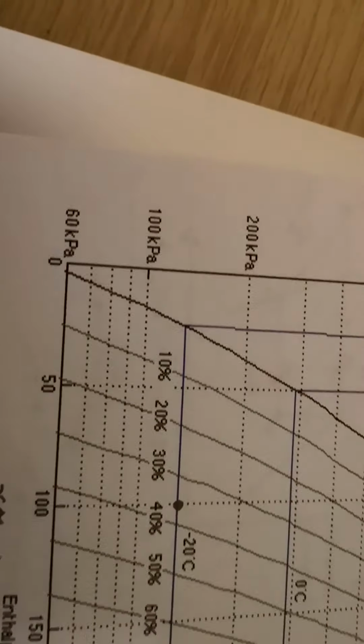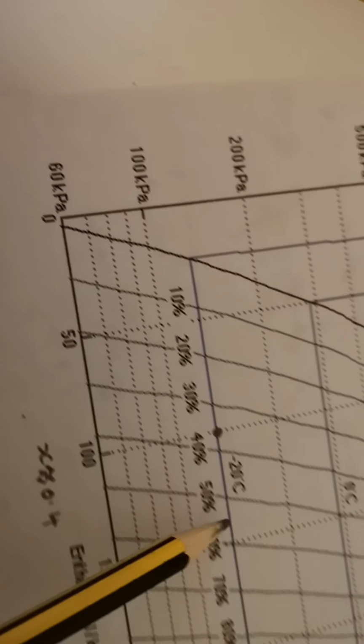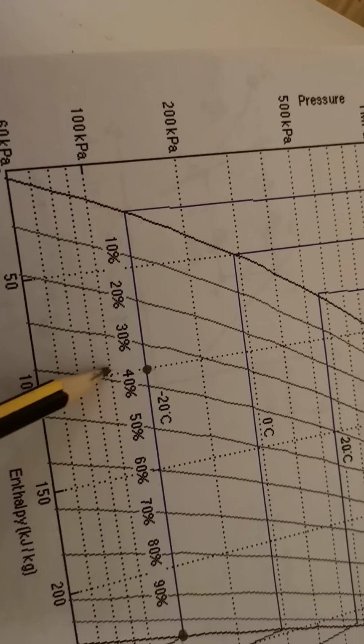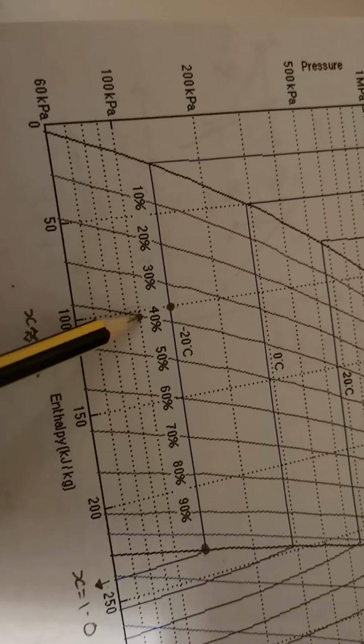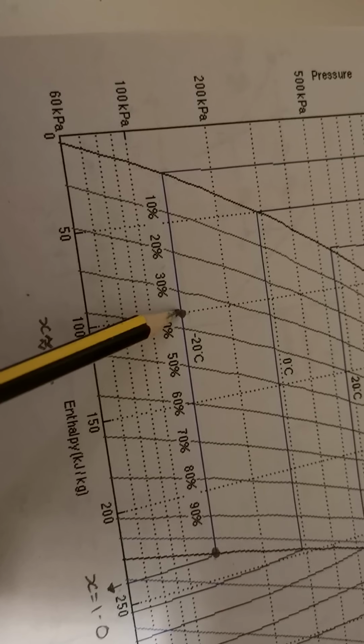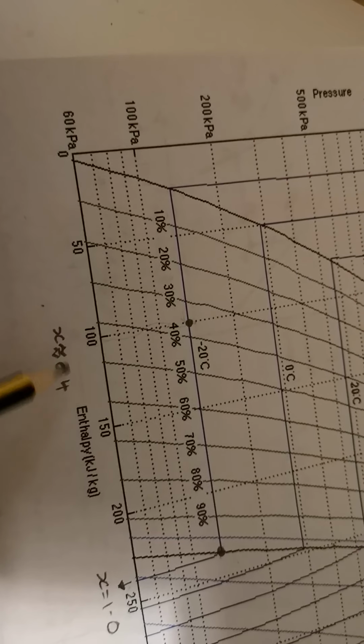If we go back into here, H equals roughly 100, temperature is minus 20, minus 20 is there, H is 100, which is there. If you go down, it says X equals 40% at that stage, but it's not quite that. It's a bit less than that. So I've got 0.39. It's something.